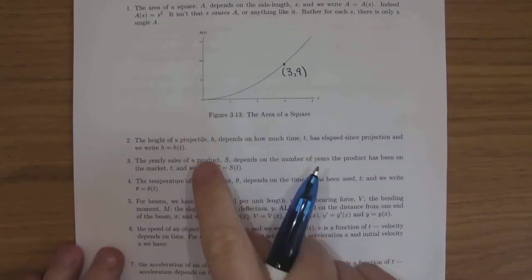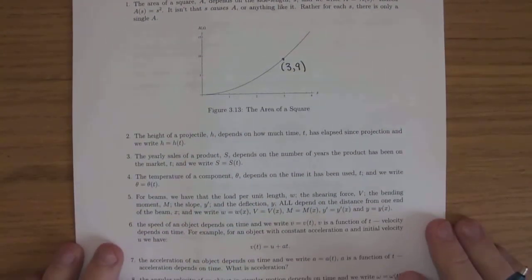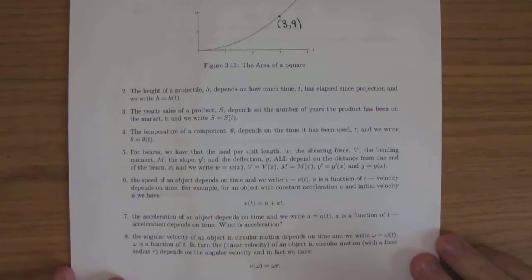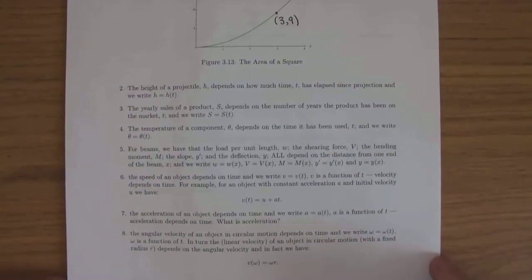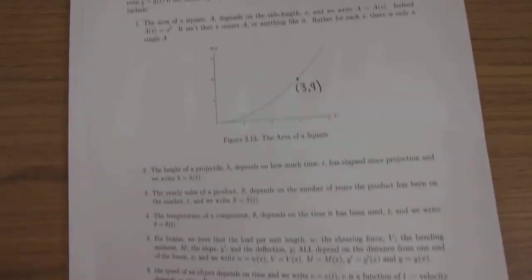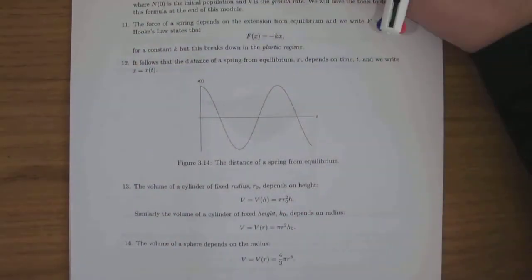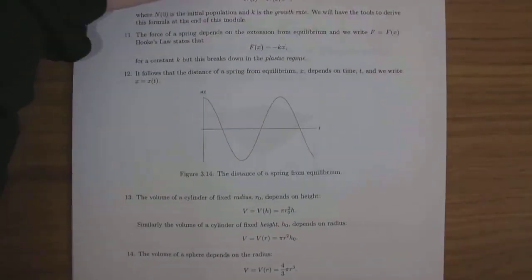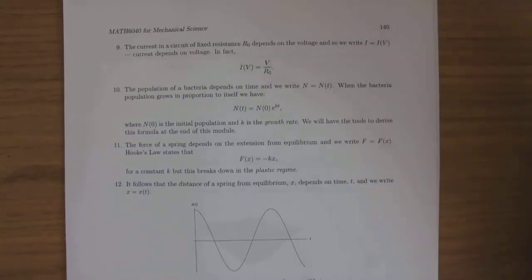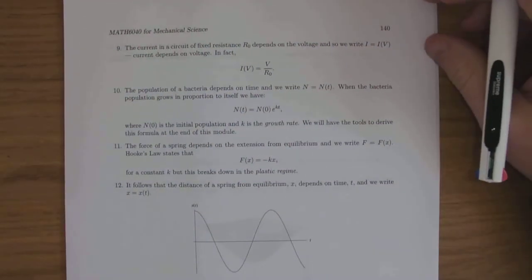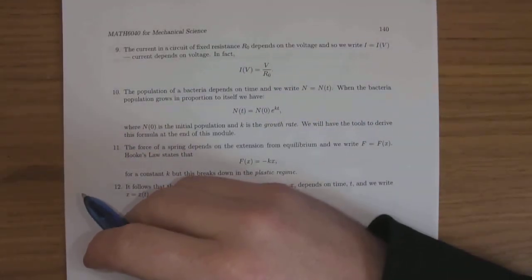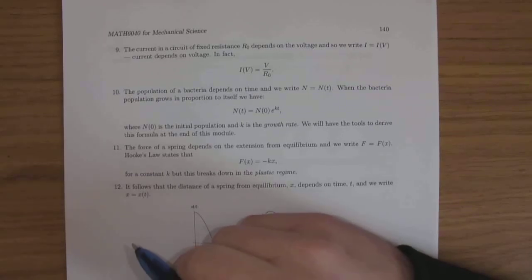Other examples: the height of a projectile depends on time, yearly sales of a product depends on time, the temperature of a component depends on how long it's been used for. We've got stuff about beams. The speed or velocity of an object depends on time, the acceleration depends on time, etc. There's an example from electronics: if you've got a circuit with a fixed resistance, the current depends on voltage. So current is a function of voltage.